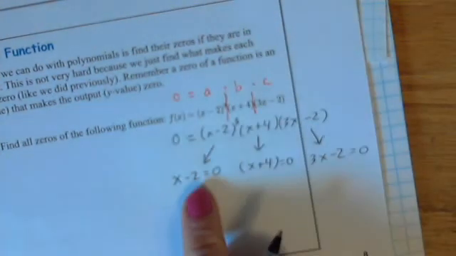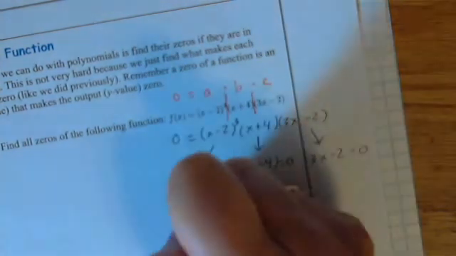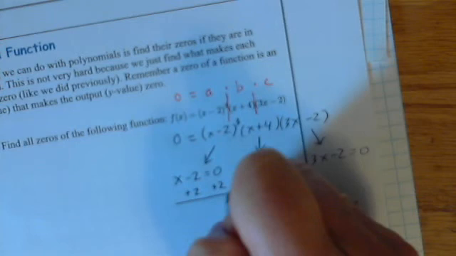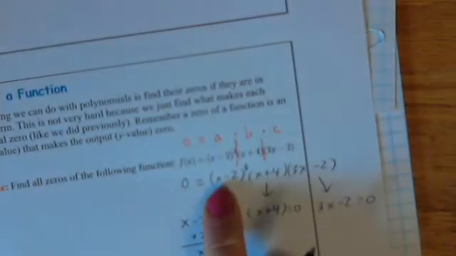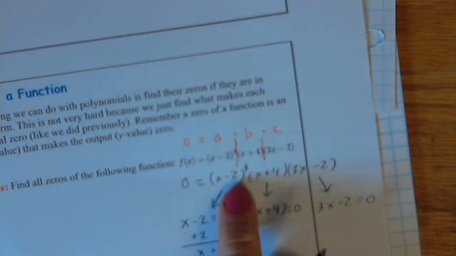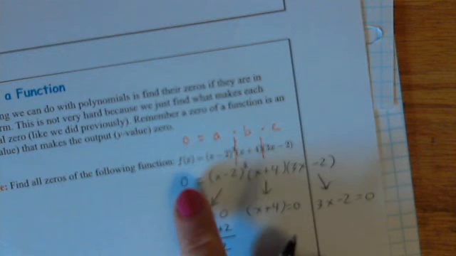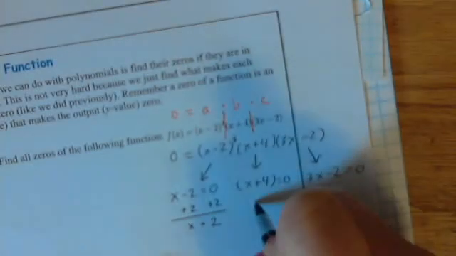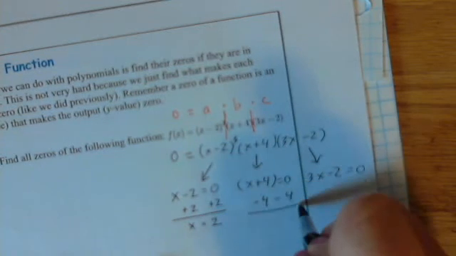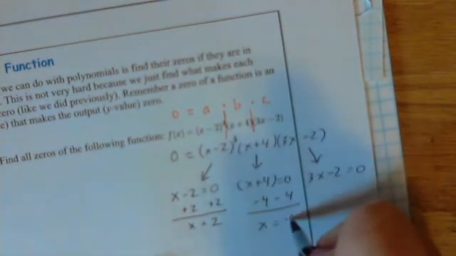So this one I can just see the answer. I know that when I put a 2 here, 2 minus 2 is 0, but you can show the steps if you want for consistency. So when I put a 2 into the function right here, 2 minus 2 is 0, 0 cubed is 0, and 0 times whatever these two pieces are will give us the result of 0. Alright, the next little piece, when I subtract 4 from both sides, I get x equals negative 4.